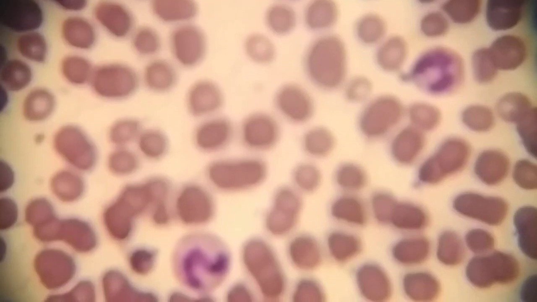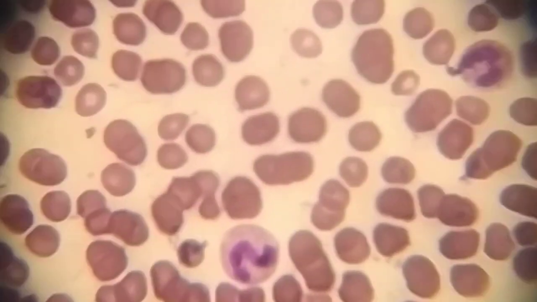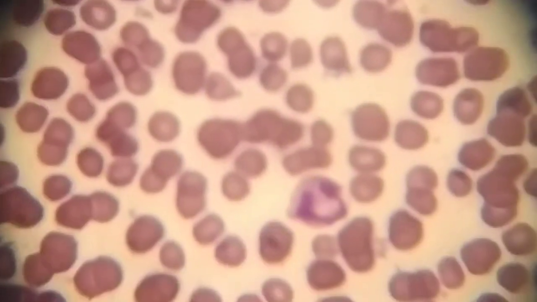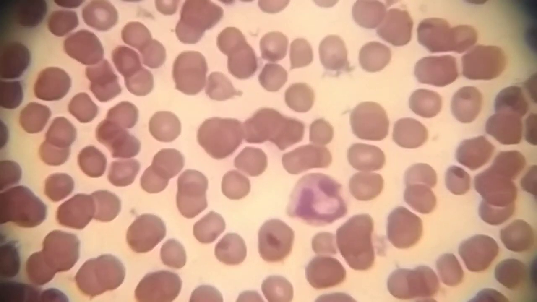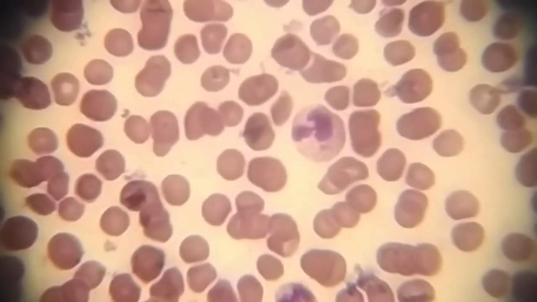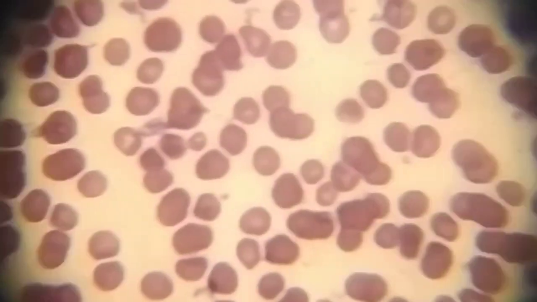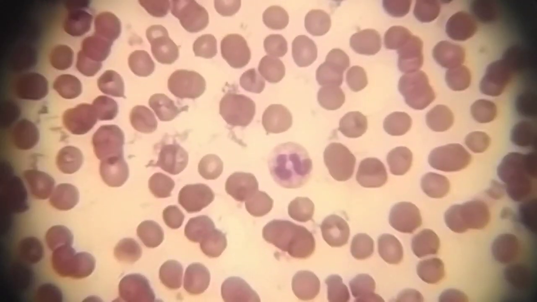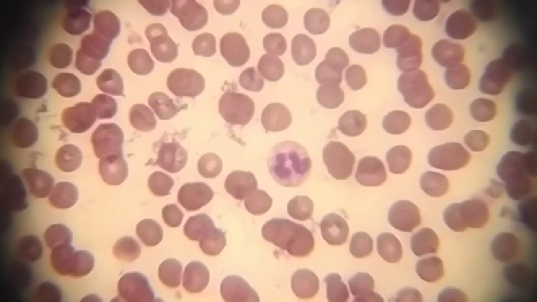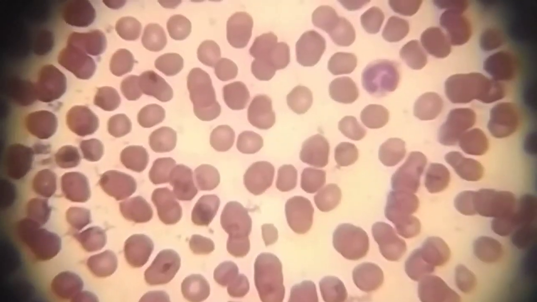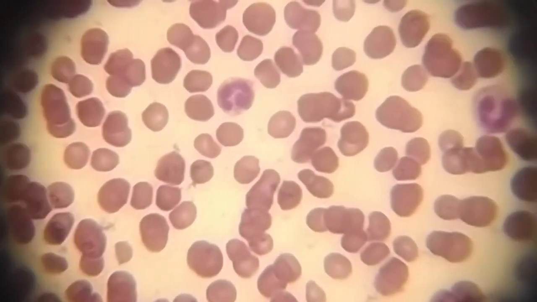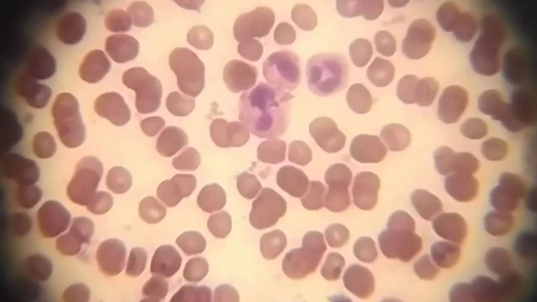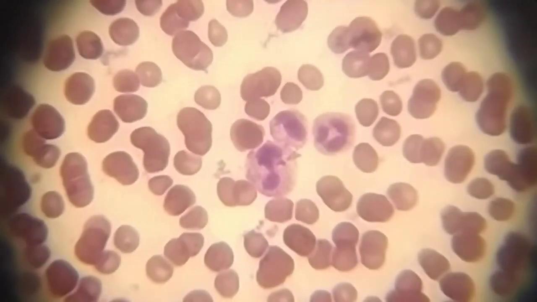Hematopoietic stem cells, HSCs. Neutrophils, like all blood cells, originate from hematopoietic stem cells. These stem cells are located in the bone marrow and have the remarkable ability to differentiate into various blood cell types. Myeloid progenitor cells. Hematopoietic stem cells differentiate into myeloid progenitor cells, which are committed to giving rise to cells of the myeloid lineage, including neutrophils.